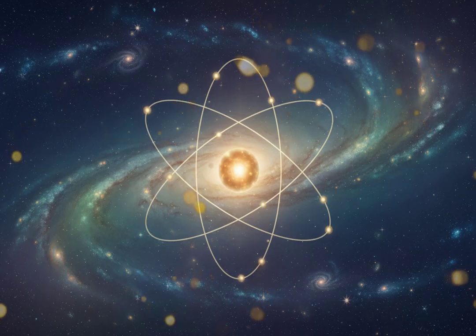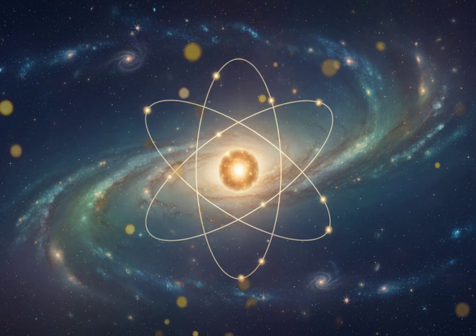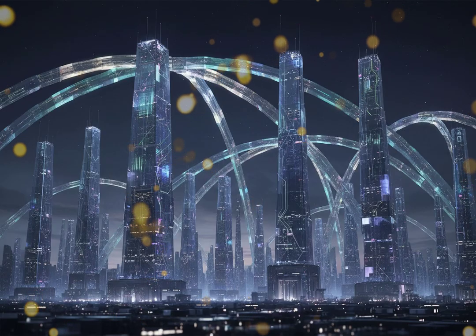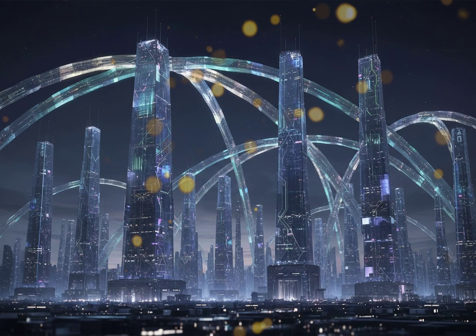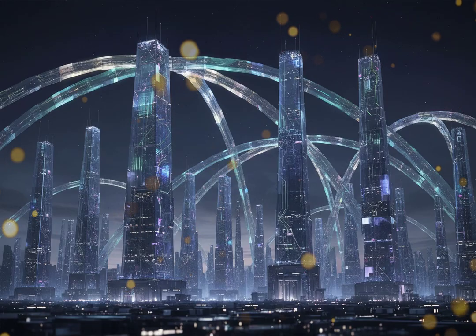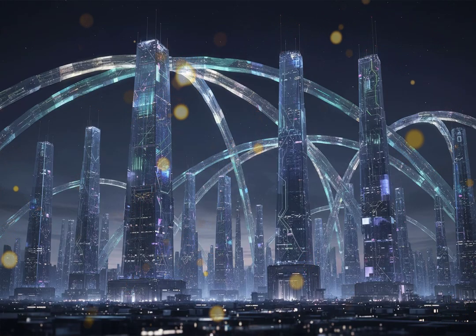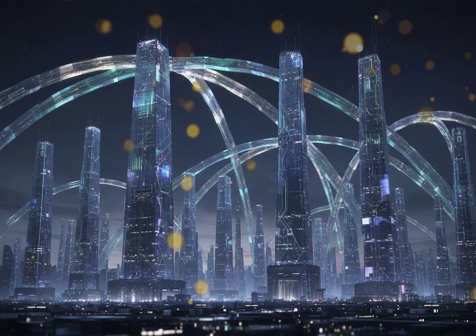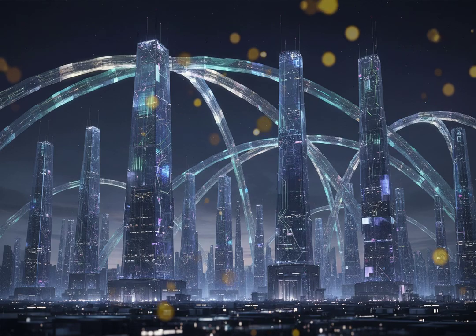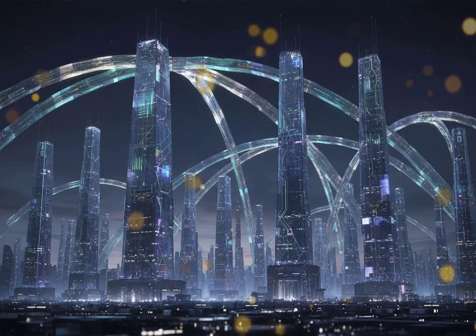In laboratories around the globe, physicists are engaged in groundbreaking research, utilizing powerful particle accelerators to smash particles together at incredible speeds. These collisions create conditions akin to those present just moments after the Big Bang, allowing scientists to observe the behavior of particles and the forces that govern them.